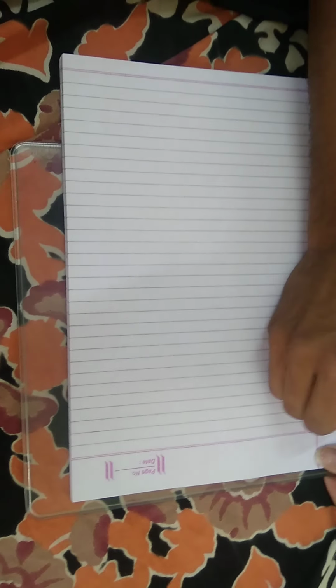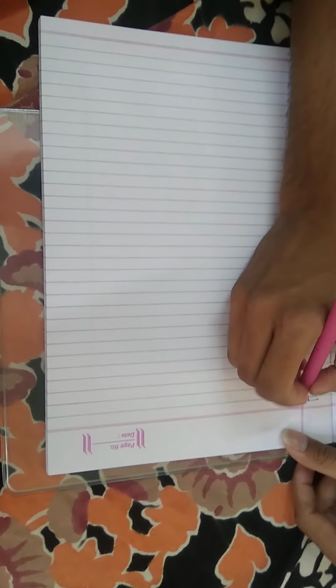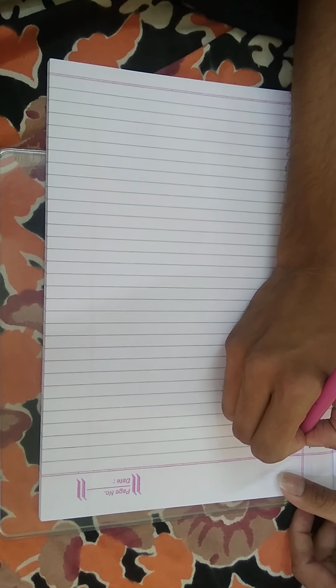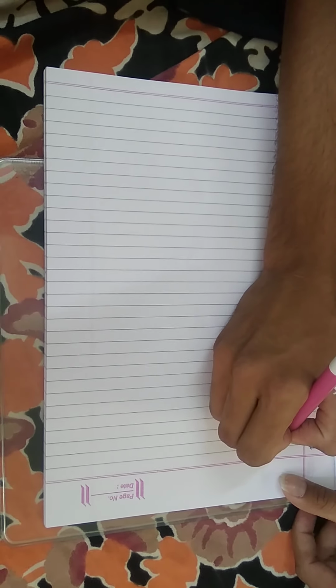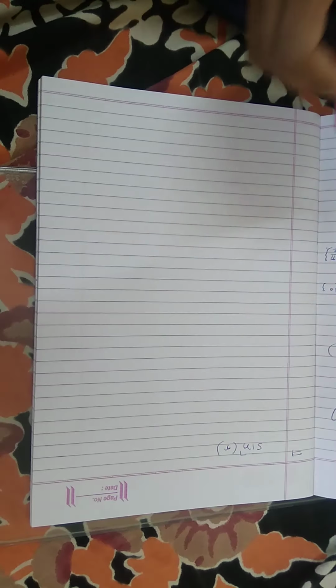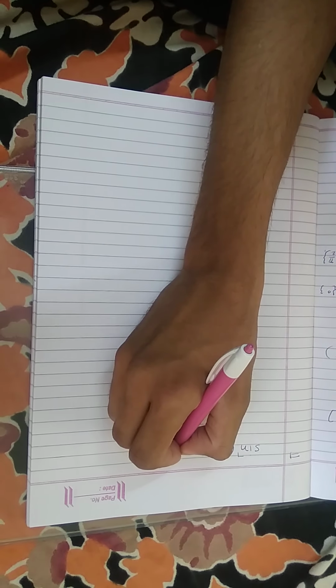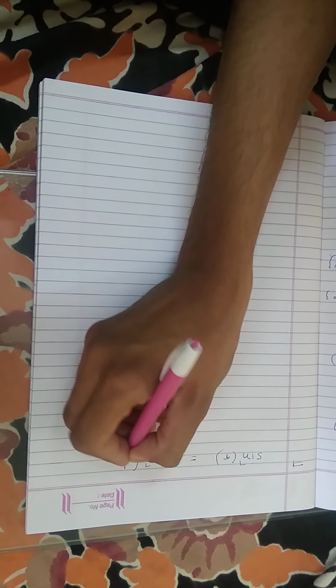Now we have to see the properties of inverse trigonometric functions. This is sine inverse x. So sine inverse x is equal to cosec inverse 1 upon x. How is this possible?